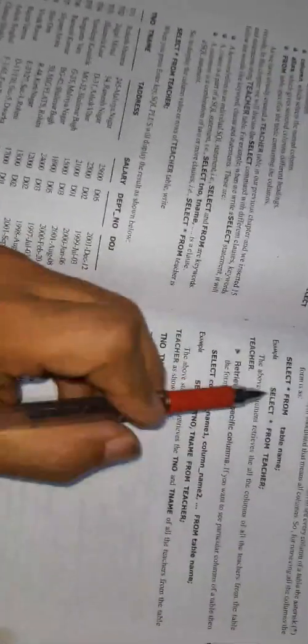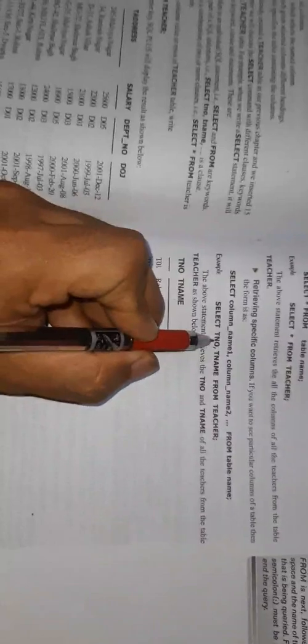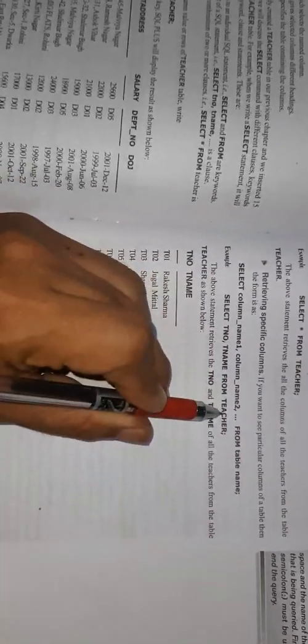Now when you want to select only some specific columns from the table, then in that case you mention the column names separated by commas. It may be one column, it may be two columns, it may be three columns, as per your wish. So select column name, comma, column name from table name. Suppose like here, select t number, t name from teacher.